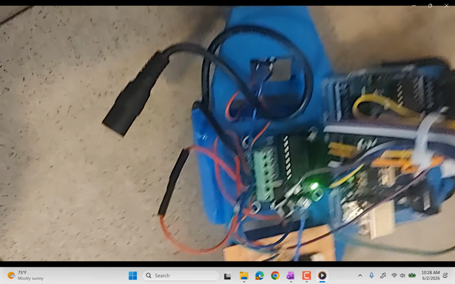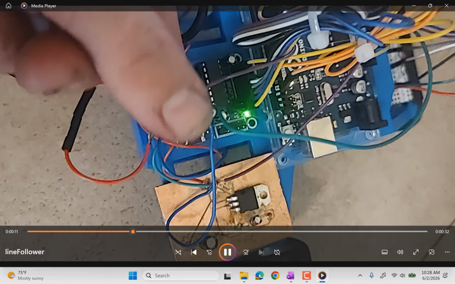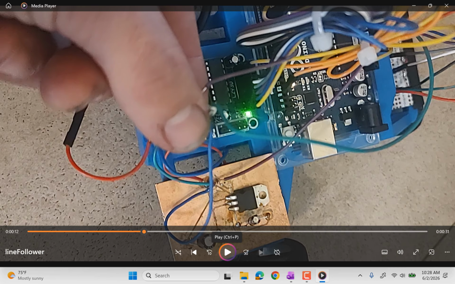There it is, the copper one. Let me pause it there. So you can kind of barely see it. This is a copper sandwich board that mills away electronic paths, basically mills wires into this sandwich board.